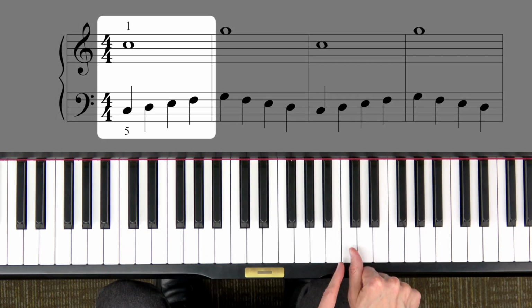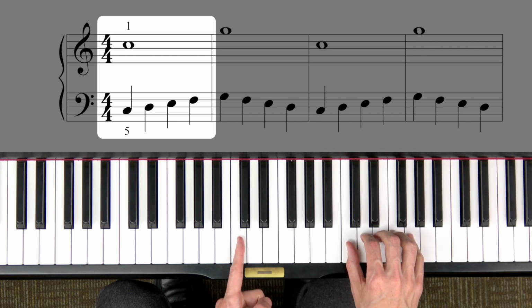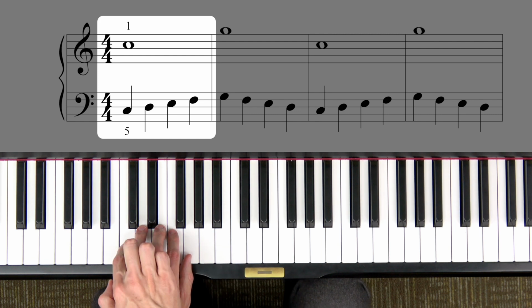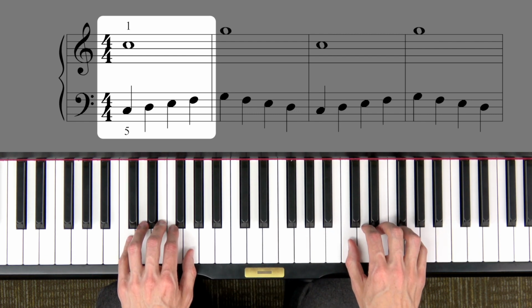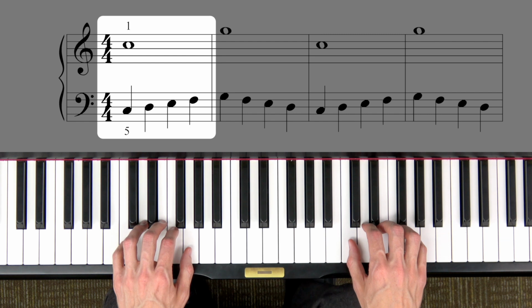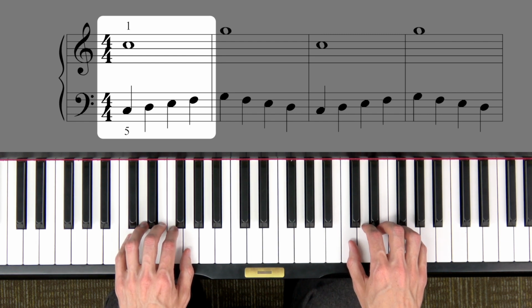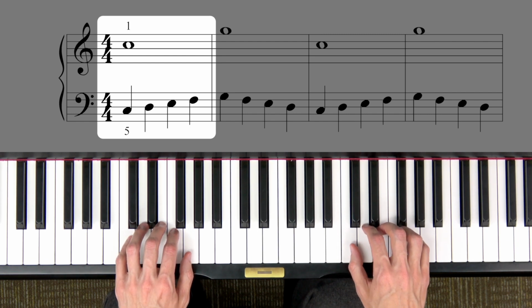I've got my right hand, finger 1 on treble C. Here's my middle C, so I've come 1 octave up, and my left hand's down on bass C. I'll count 4 beats to get started. 1, 2, 3, 4.